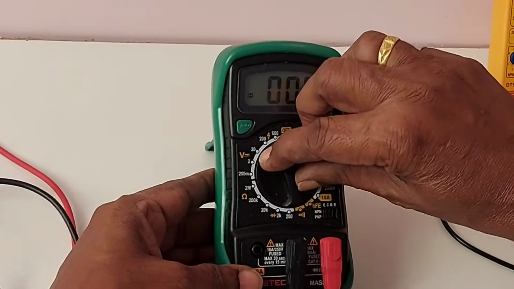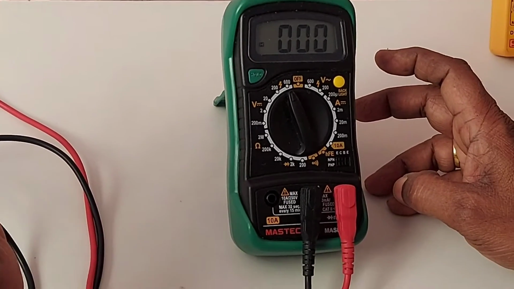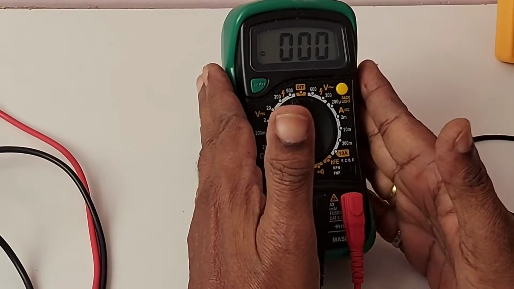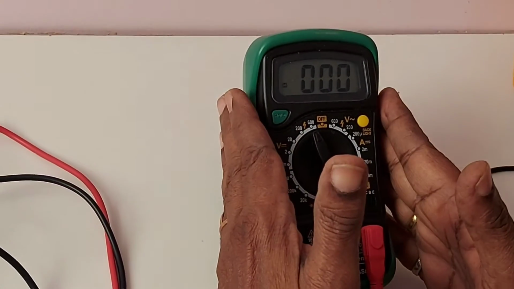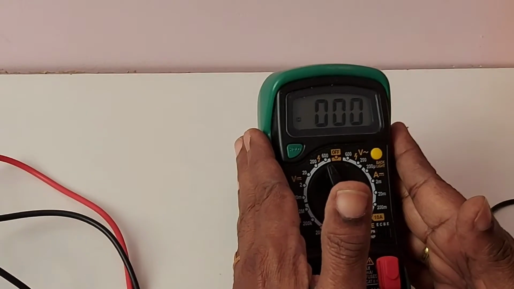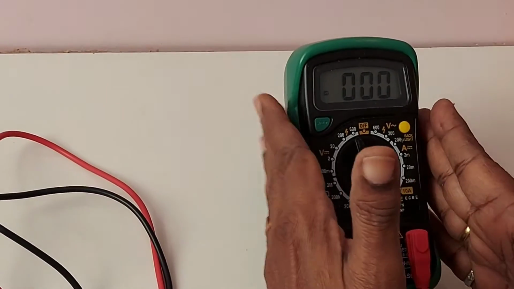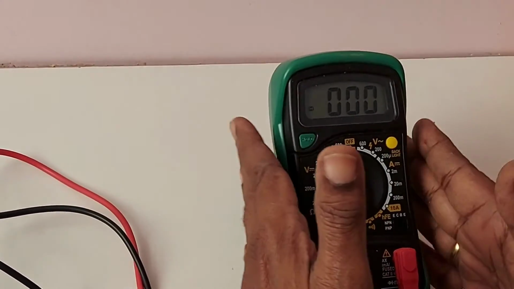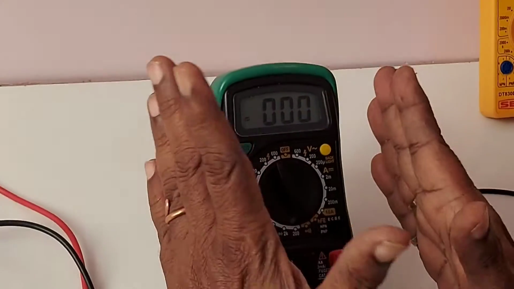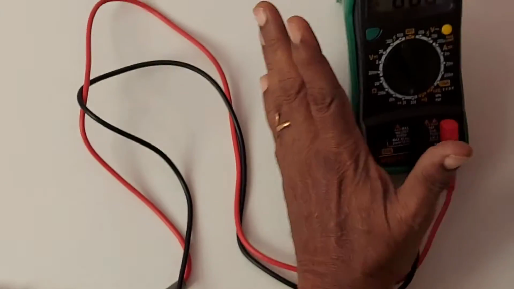And then coming to the current, there are two types of currents, that is ammeter to measure the AC current, and ammeter to measure the DC current. Here this particular meter is meant for measuring DC current only. There are certain meters available, they are called tong testers. The tong testers can be used for measuring the alternating current. But here we are not going to measure AC current. Therefore, you can understand that there is another current meter for measuring AC, and that is the tong tester.